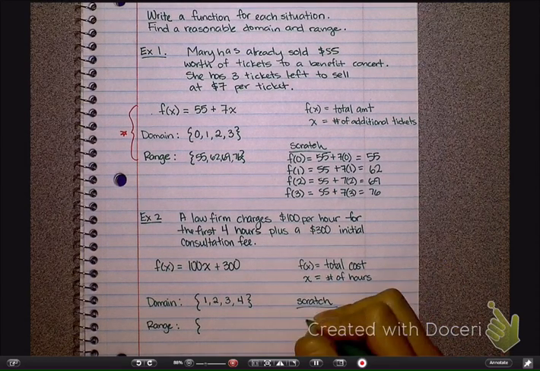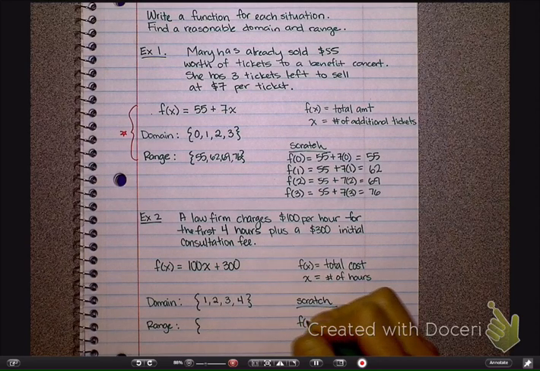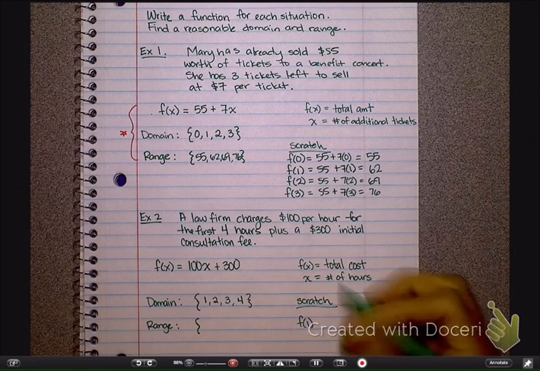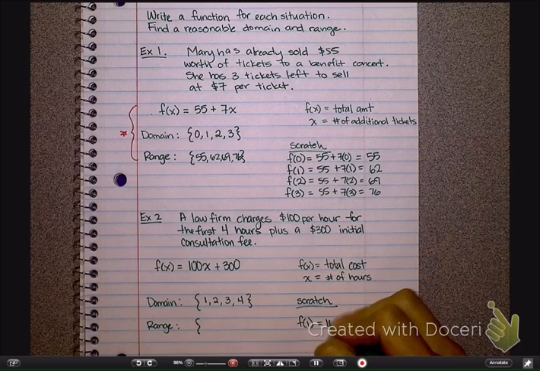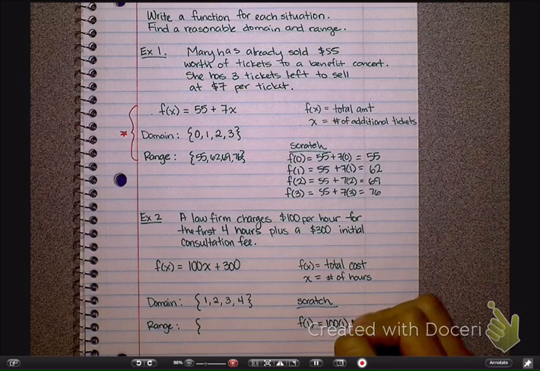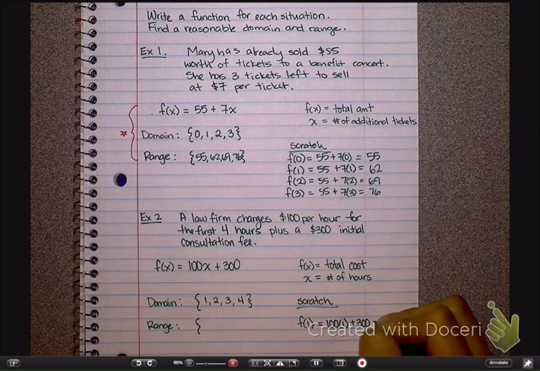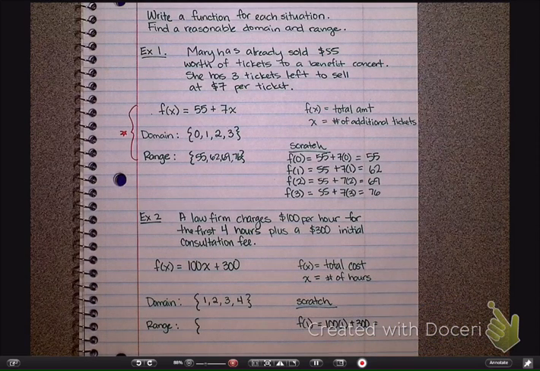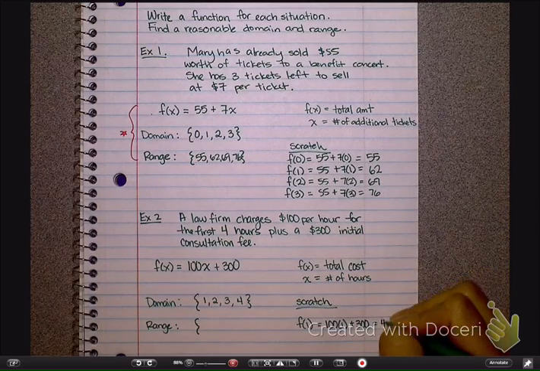For the domain value of 1, if I stay 1 hour, my cost is going to be $100 times 1 plus the $300 fee. So what does that total up to be? There we go, 400. Good.